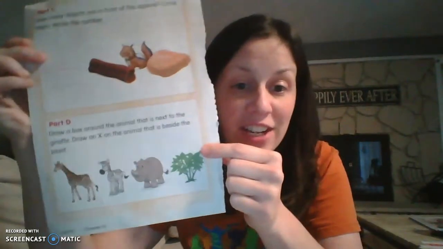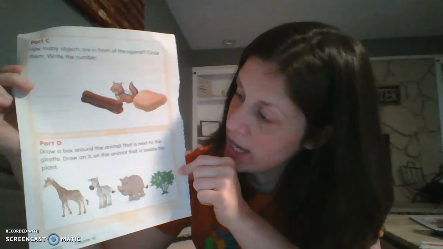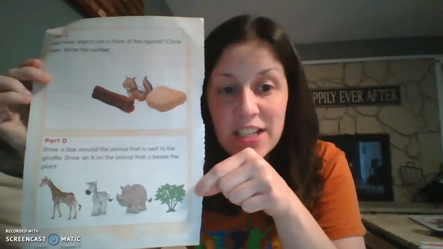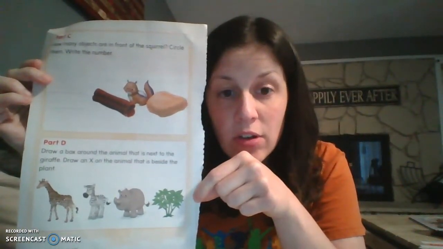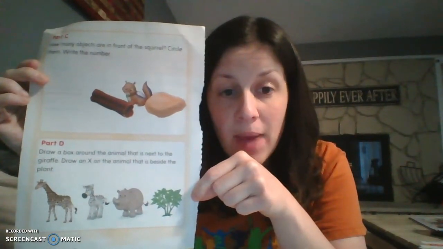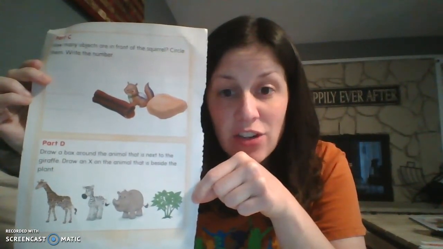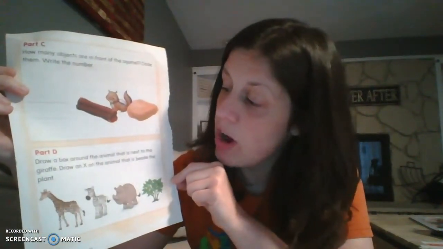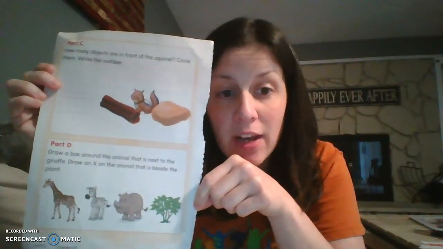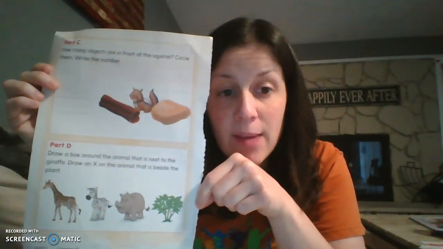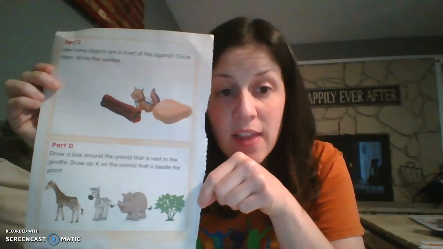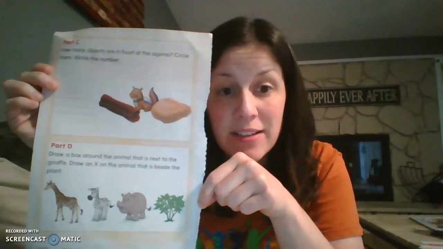And then our very last part, part D. Draw a box around the animal that is next to the giraffe. Draw a box around the animal that is next to the giraffe. And then draw an X on the animal that is beside the plant. So we're going to have a box around the animal that's next to the giraffe and an X on the animal that is beside the plant. Okay, we got it? That's a lot to do.